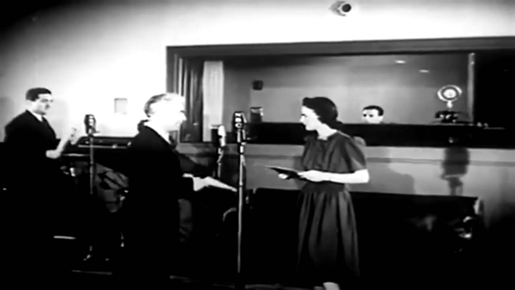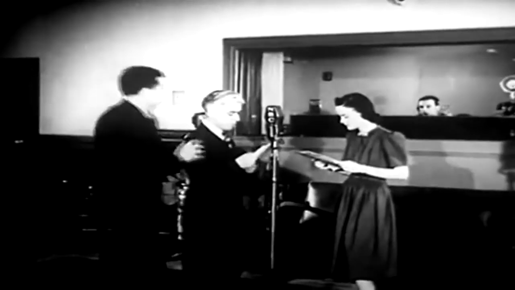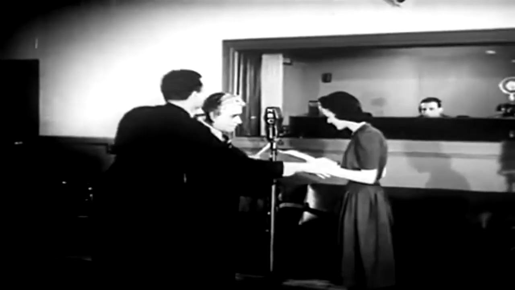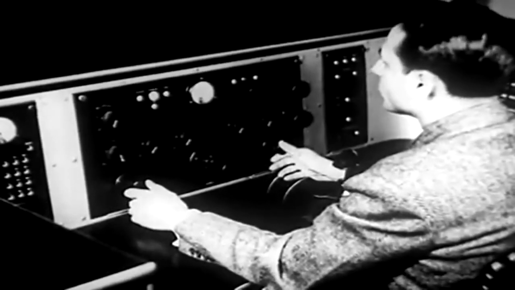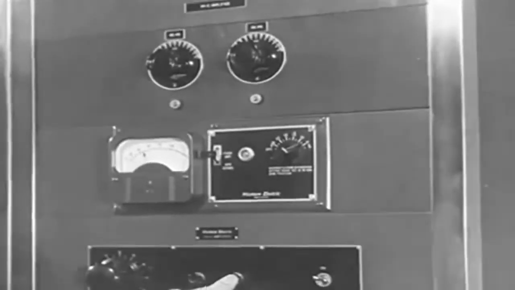The monitor in the control room controls the quality of the sound as it goes on the air. The monitor balances the sound from the various sources to achieve the desired blend. The voice current, or the audio frequency current, as it comes from the transformer, is amplified by vacuum tubes, such as these.